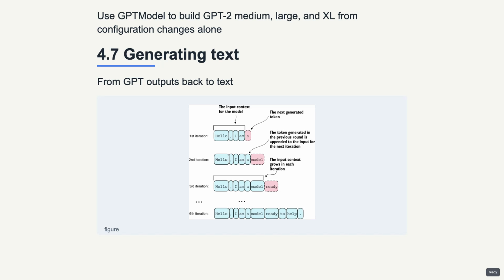Track the growing context across the iterations. The input starts with a short prompt, then each pass adds one more token. The important relationship is that the new token becomes part of the next input, so the sentence can keep extending.